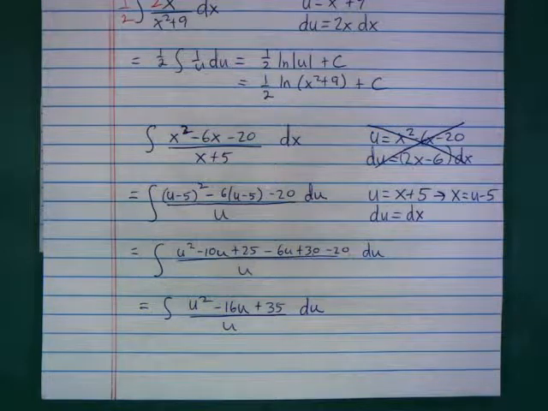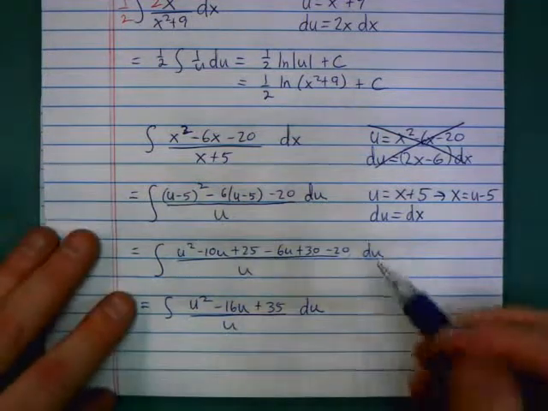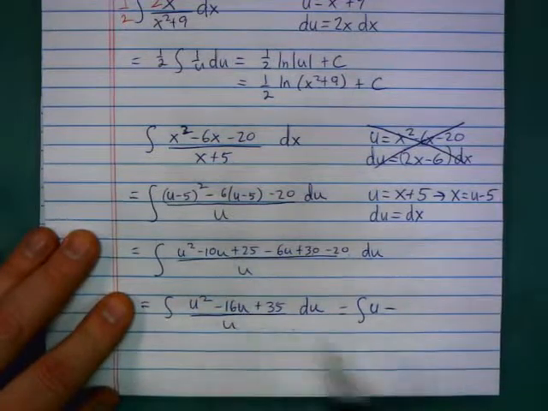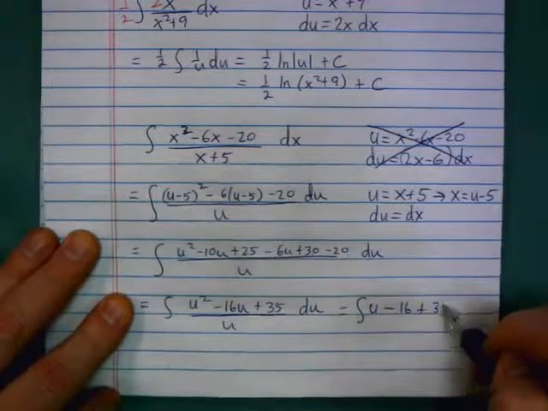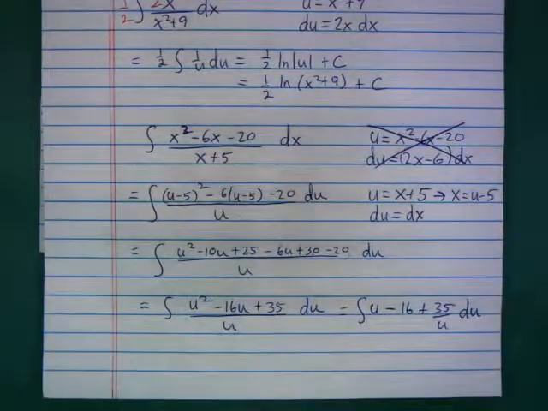We take the u, put it on the bottom, and distribute it. Or just divide it through. What's u squared divided by u? u. So this becomes the integral of u minus, what's 16u over u? 16, plus 35 over u du. And now we can integrate it. Now we're in good shape.